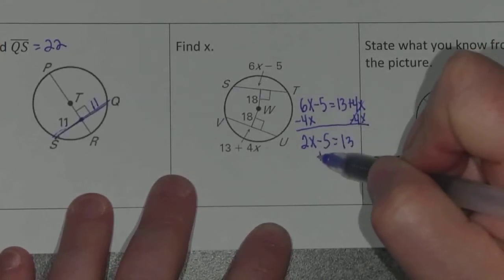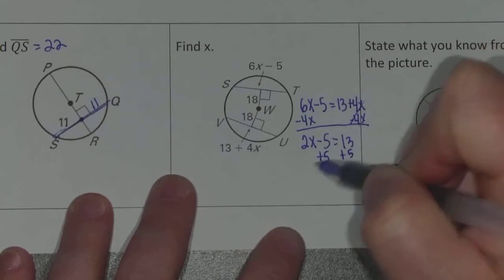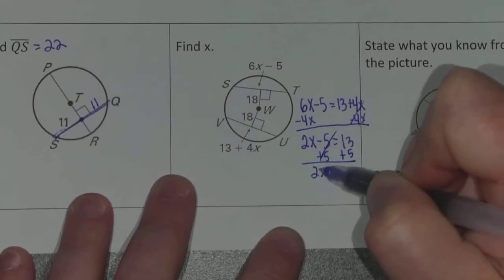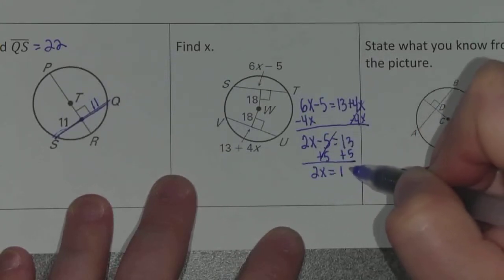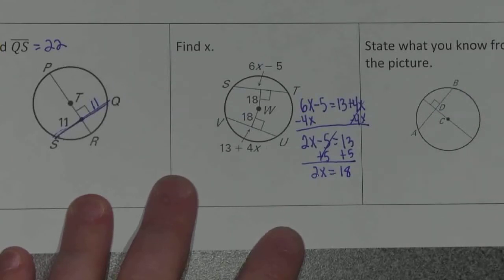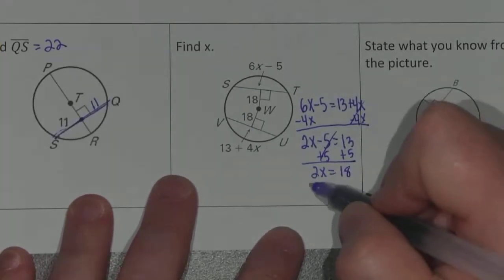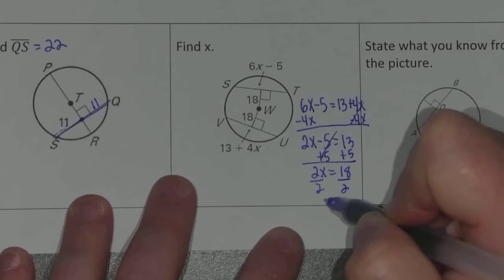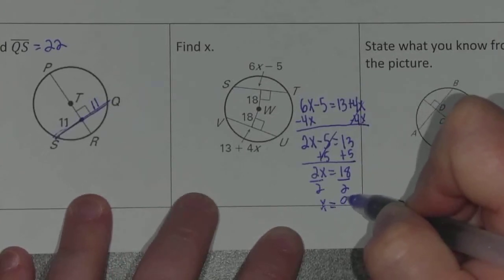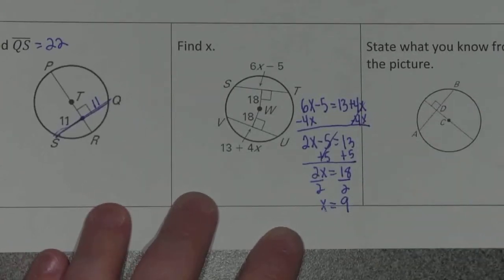Yep, add the 5. So I get 2x equals, one more. Yep. And then last step, divide by 2. So x equals 9, because 18 divided by 2 is 9.